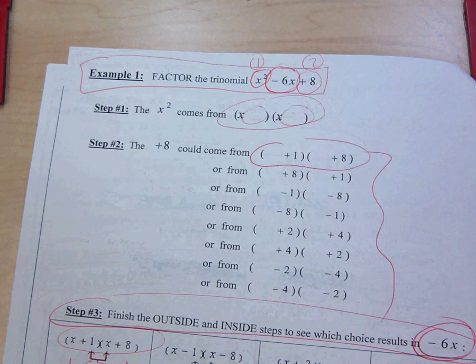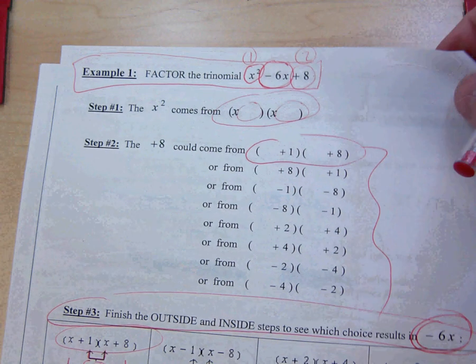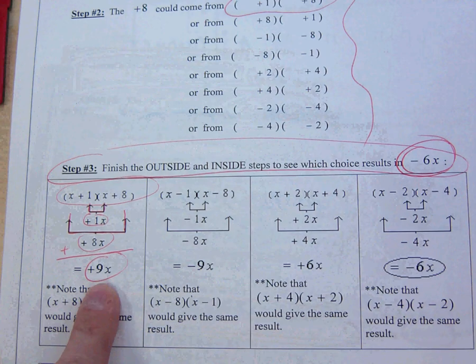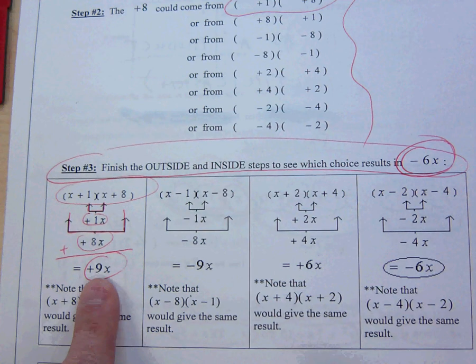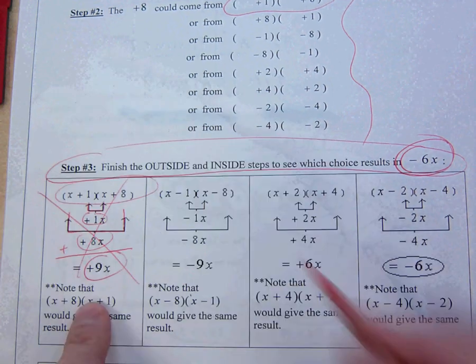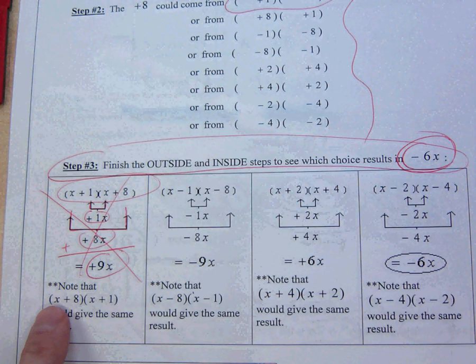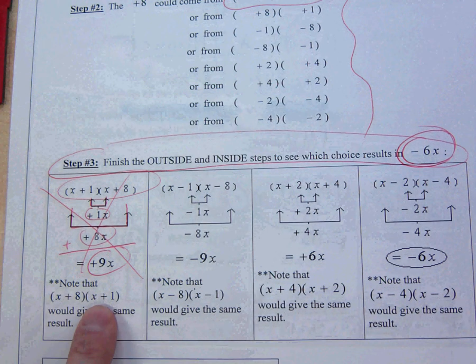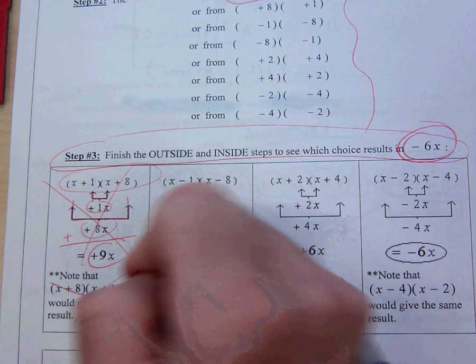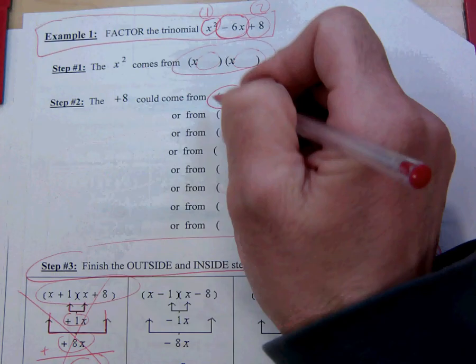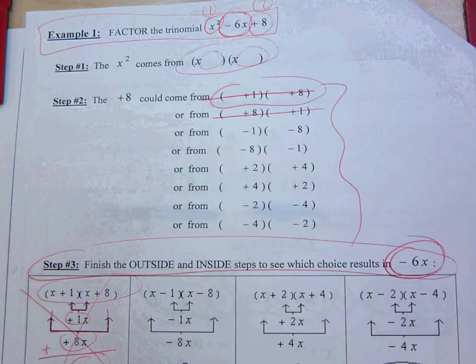Okay. So does that work then? No, this one produces a middle term of a what? Plus 9x, so that's not it. By the way, what if I switched them? What if I put the plus 8 first and the plus 1 there? Wouldn't it give me the same middle term? Wouldn't it? Okay, so that doesn't work either. And so I can cross that one out and I can cross that one out.